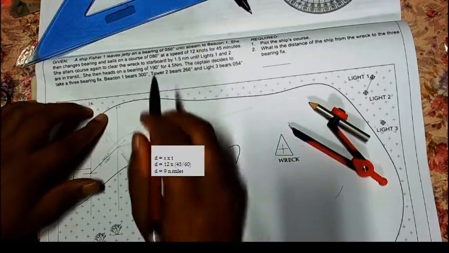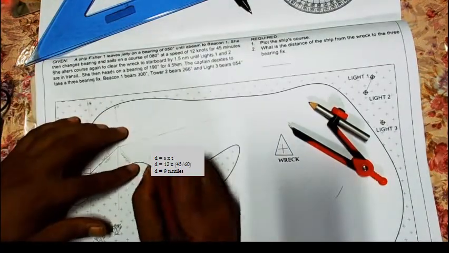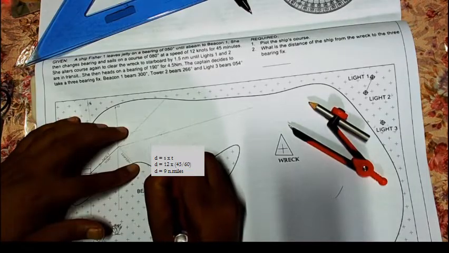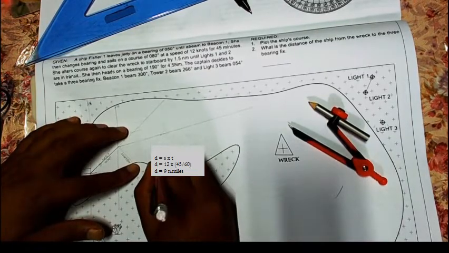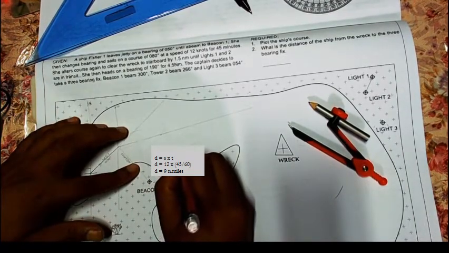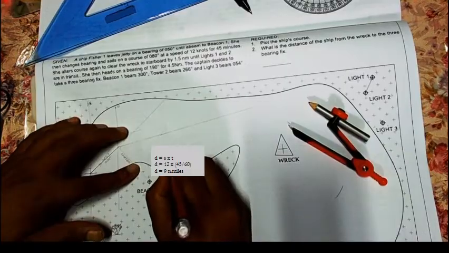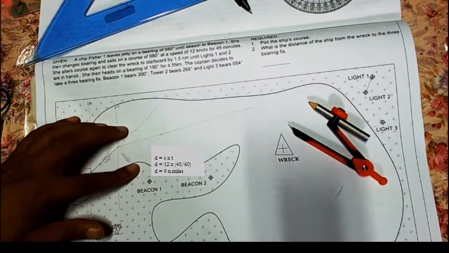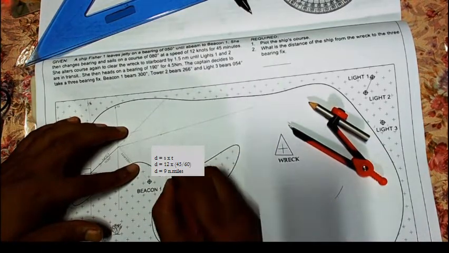Right, to find the distance there, it says it travels at a speed of 12 knots for 45 minutes. You can see I have already done the calculation there. Distance is equal to speed times time. Right, that's the formula for distance. If you look at speed is equal to distance divided by time, so when you rearrange for D, you get speed times time.